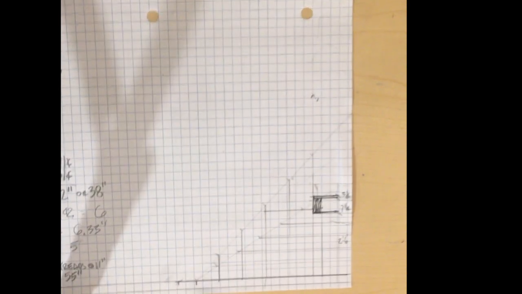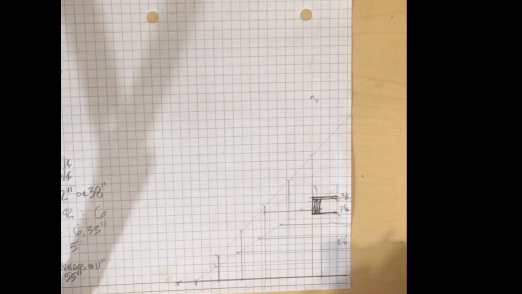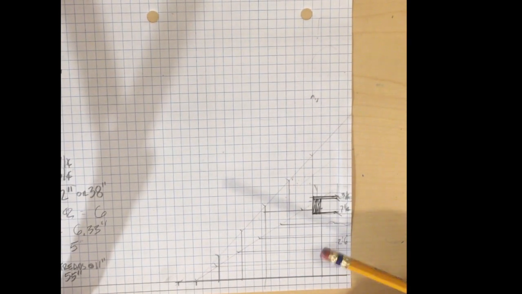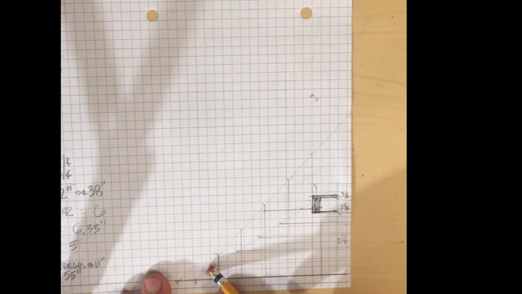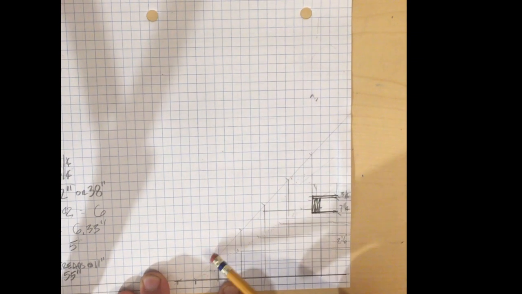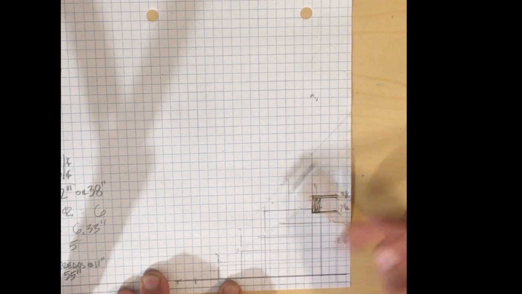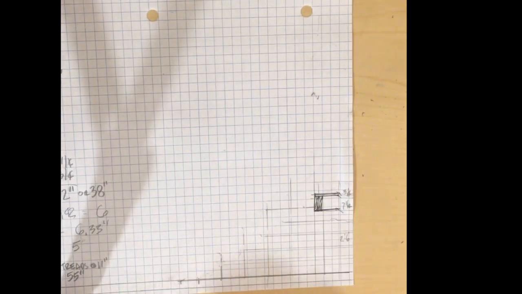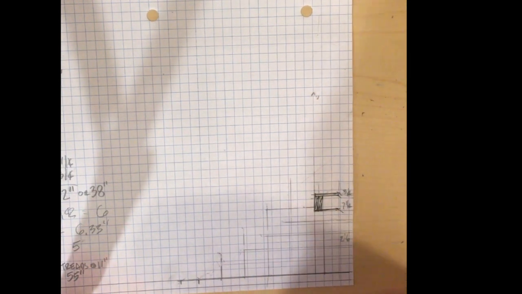So I know it might be hard to see right now because I just have it in pencil. I just drew it lightly so I have a guideline. I'm going to erase these diagonals so it eliminates any confusion that we have. We'll kind of go from there. So now I essentially have my stairs laid out here.